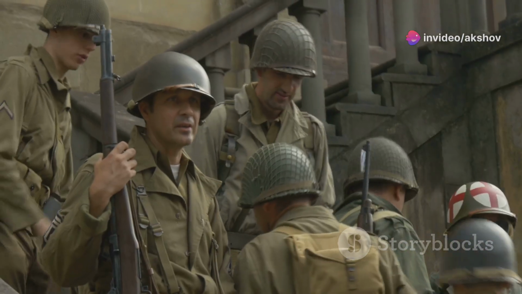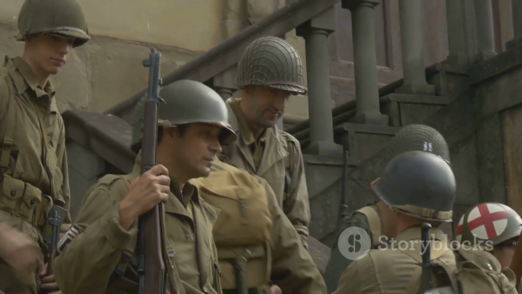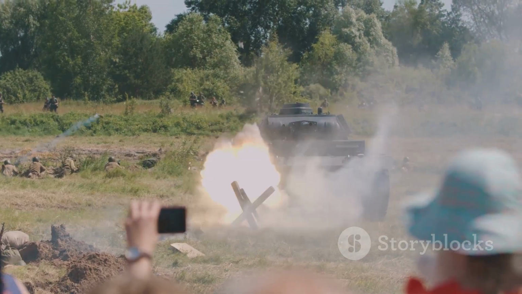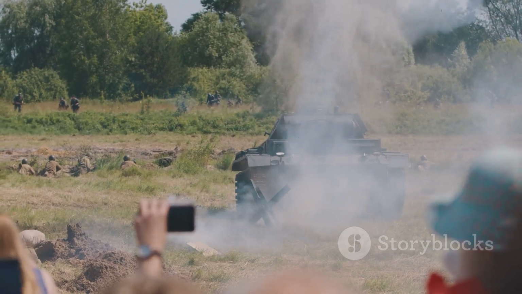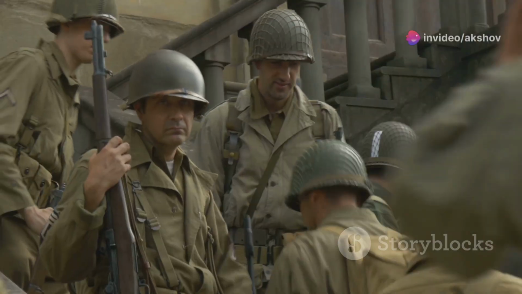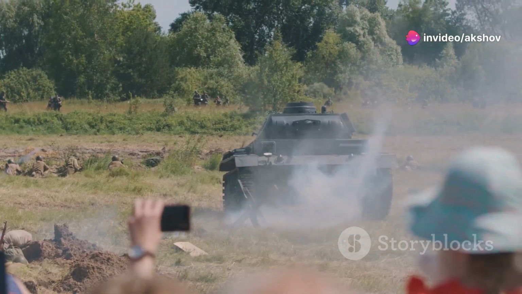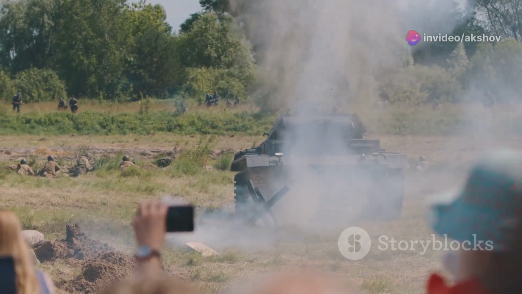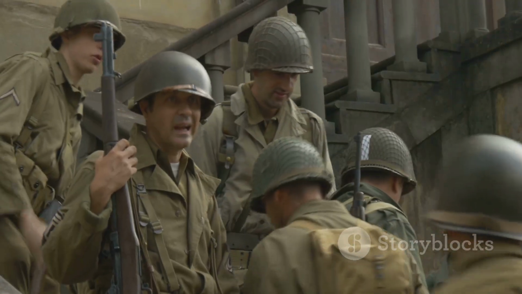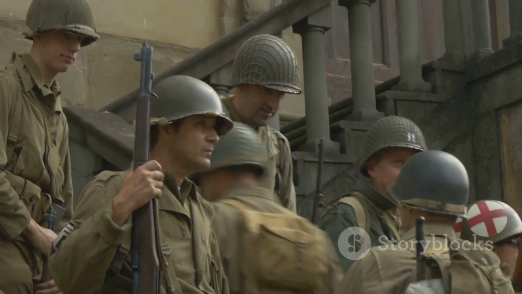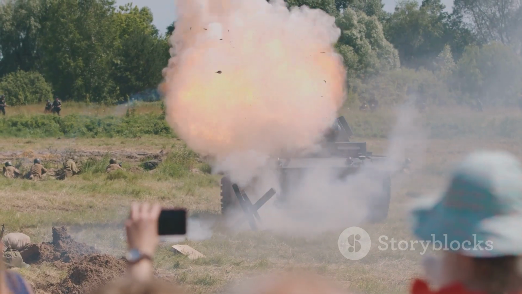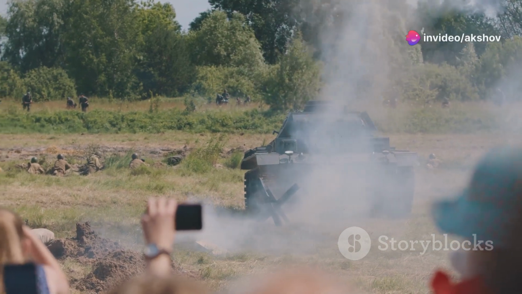The Battle of Stalingrad, fought between August 1942 and February 1943, was one of the deadliest confrontations in history. The German advance into the Soviet Union had been relentless, but the city of Stalingrad became a symbol of Soviet resistance. The brutal urban warfare, characterized by fierce house-to-house fighting, took a devastating toll on both sides.